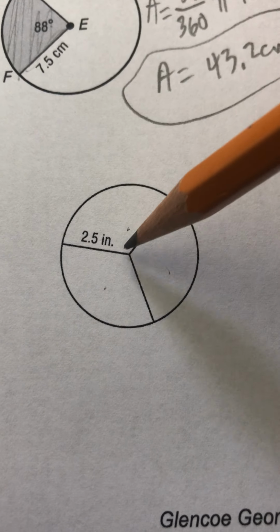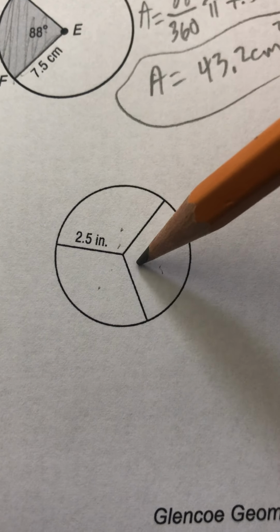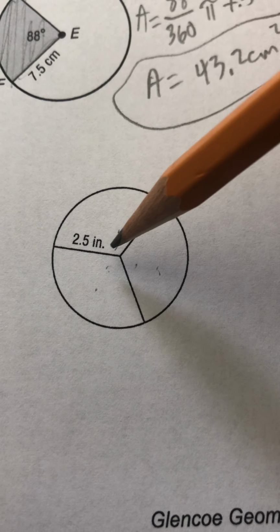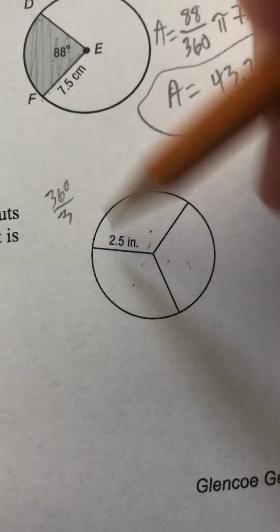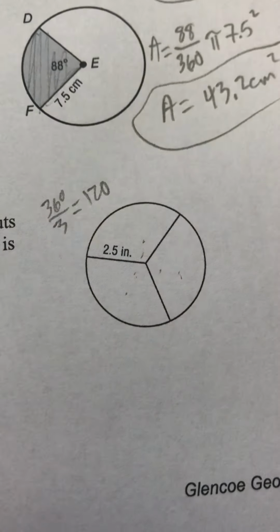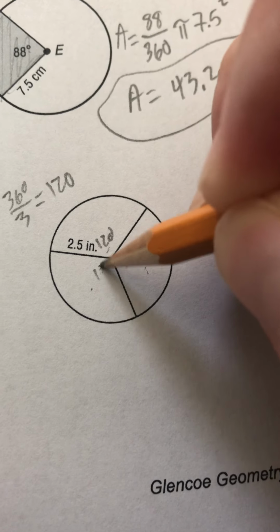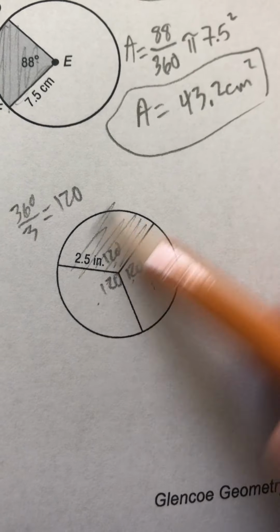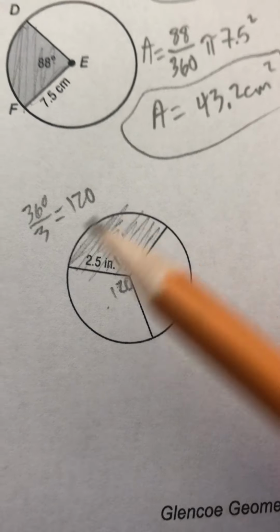Alright, since these are all congruent pieces, these central angles, you have to figure that out. Well, all 3 of them add up to 360. So if you do 360 divided by 3, because there's 3 sections, you get 120. So that means all these central angles are 120. And you only have to figure out one sector, so we'll just do that shaded sector. So you're doing this one right here.